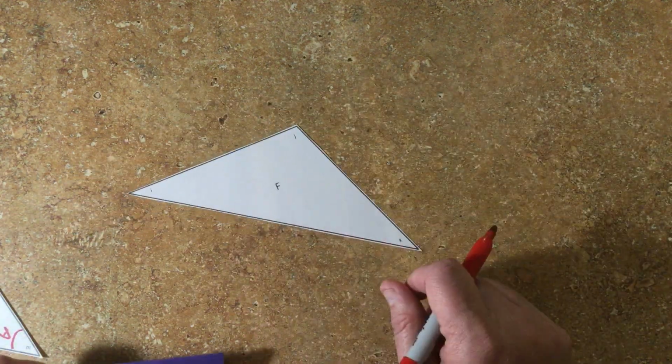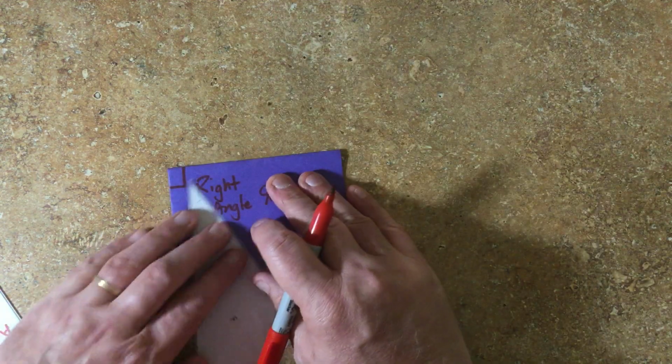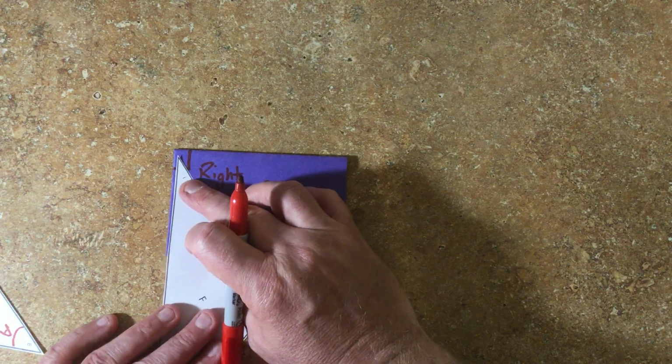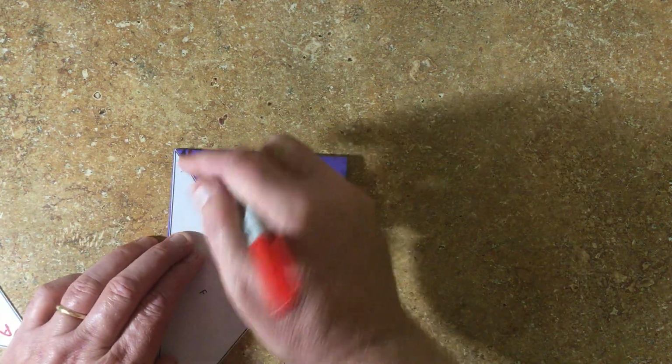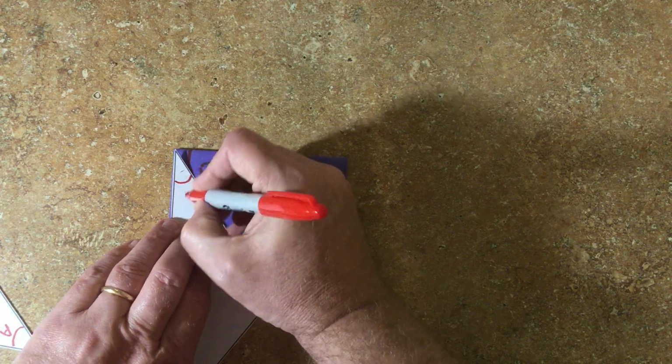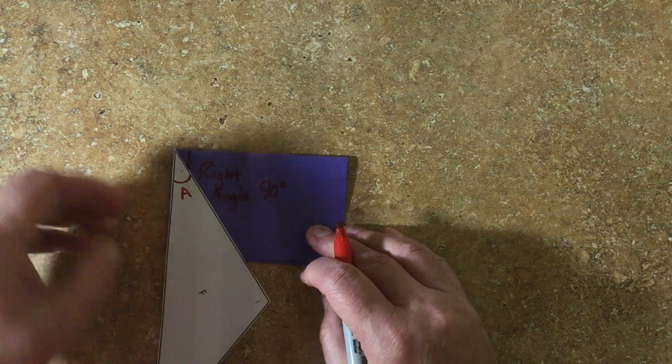We have letter F, triangle F. And put the vertex right there. Oh, I see that definitely not 90, not more than 90, so it's less than, which makes it an acute.